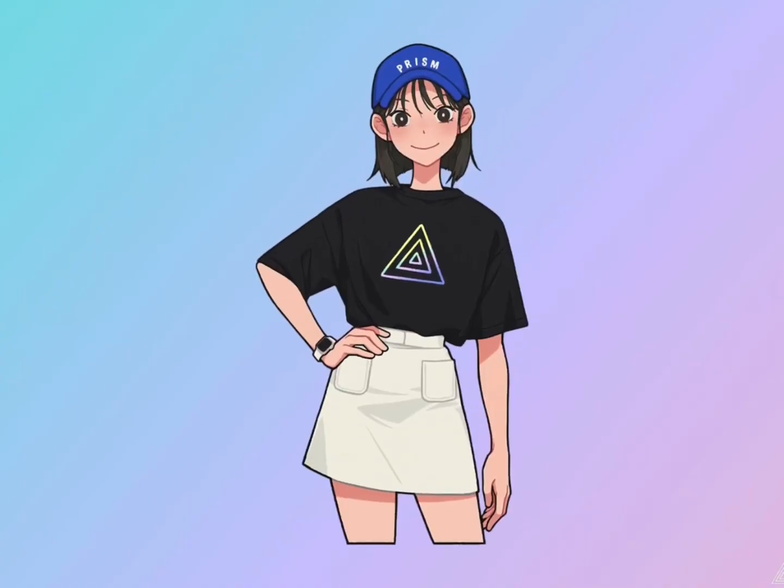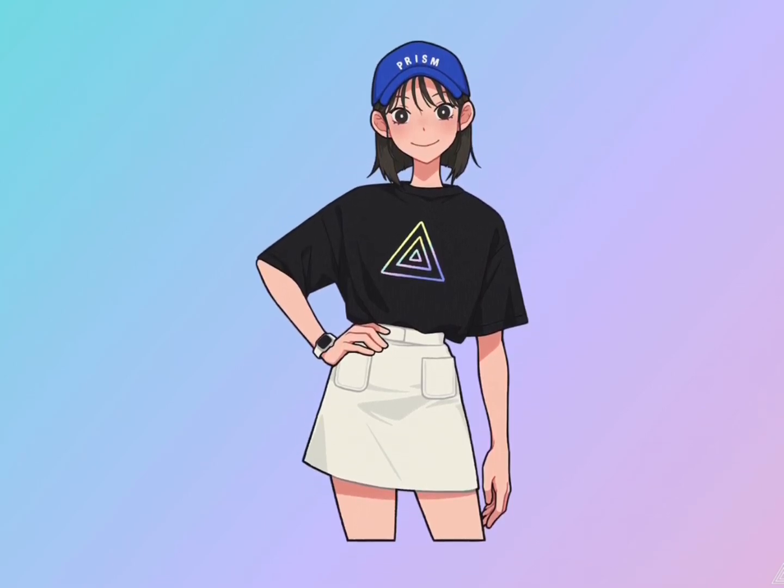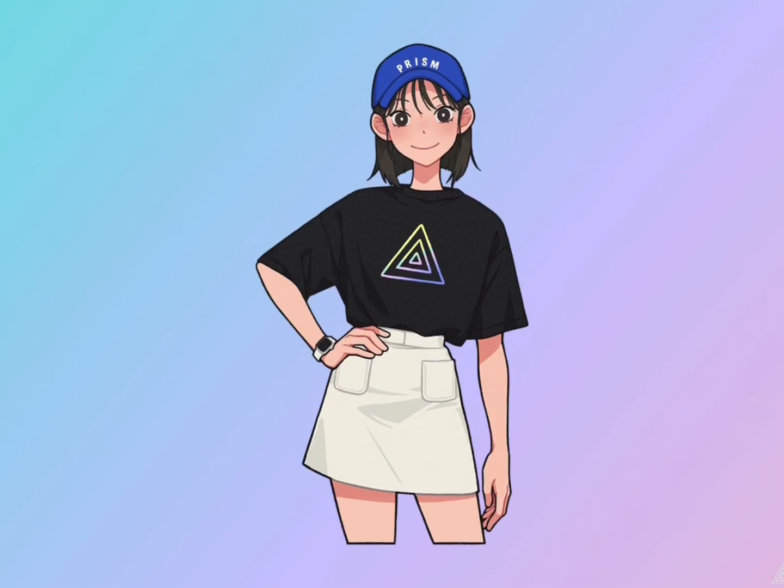So I did not draw this model. This is not something I created. This is one of the base models that actually come in the app, and you can actually go in and change them if you want.